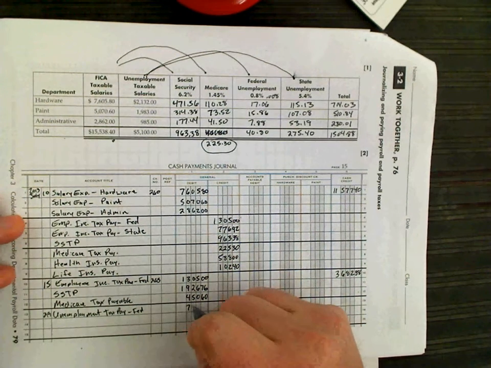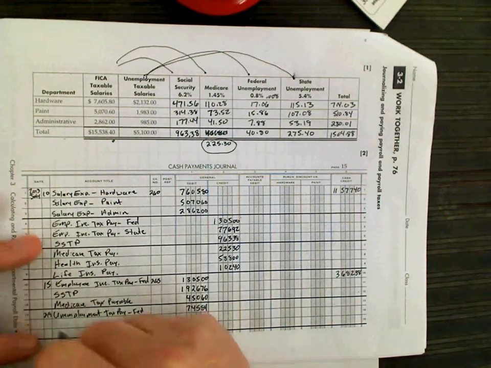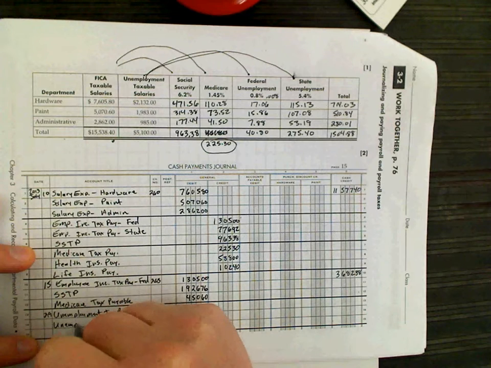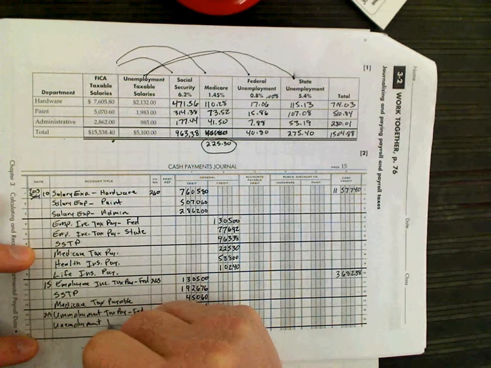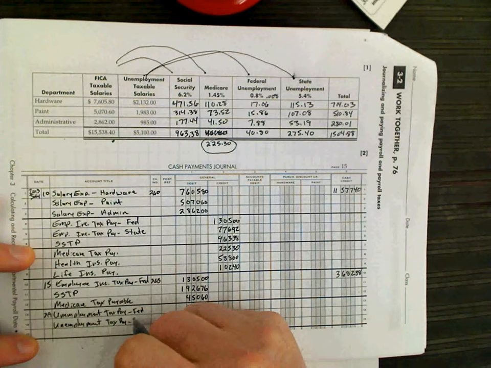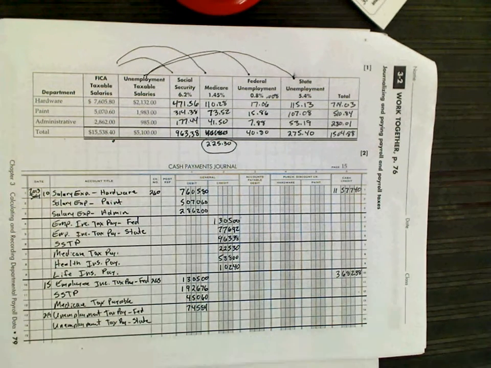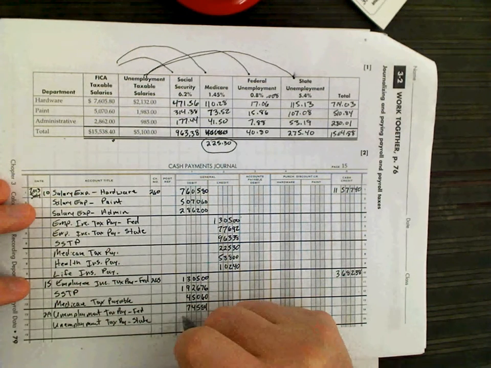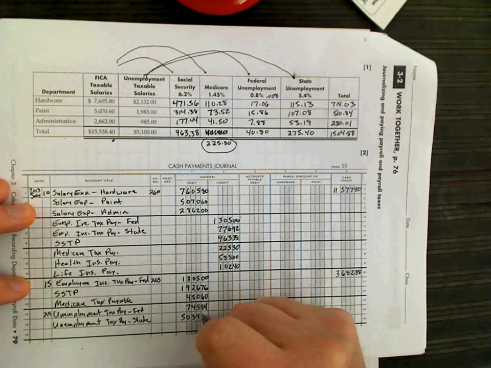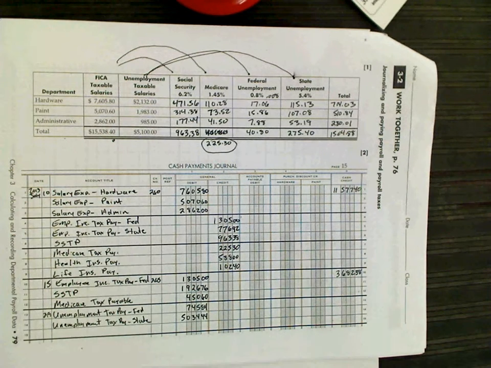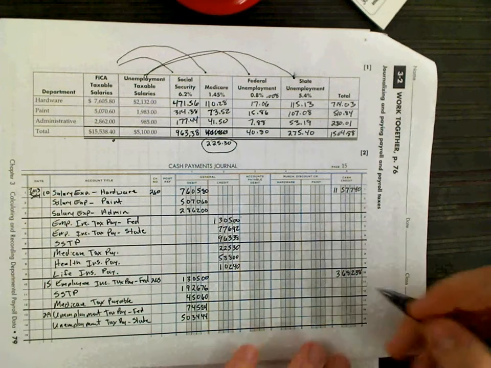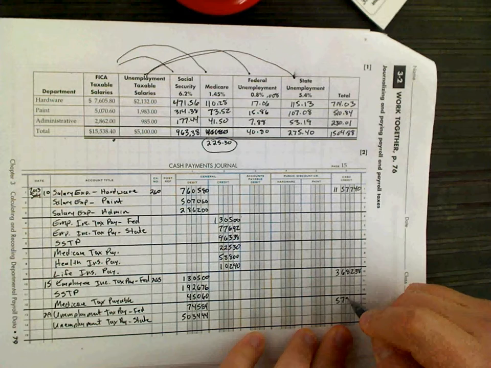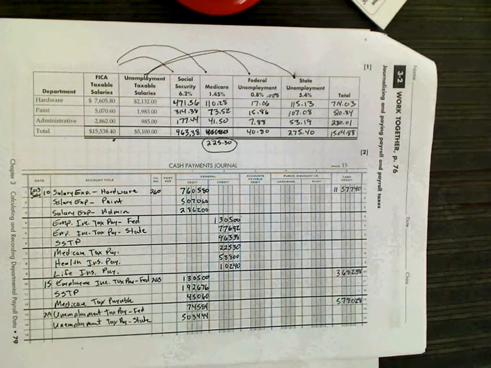And state, $5,034.44. Add those two together. $5,780.28. That's it. We done? That's it.